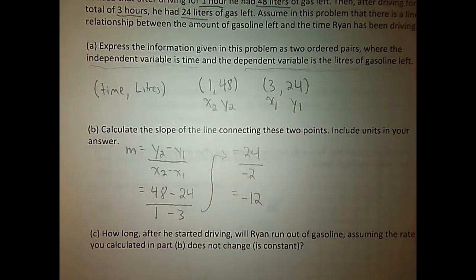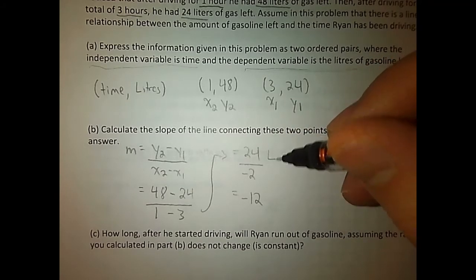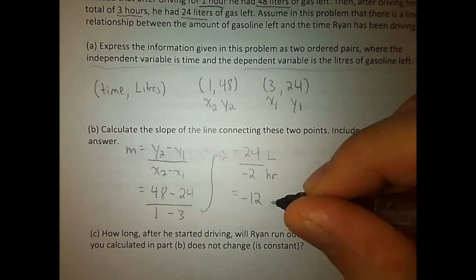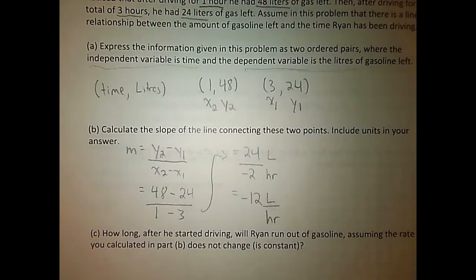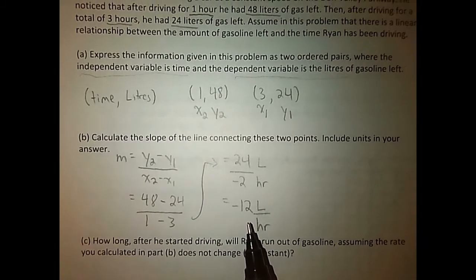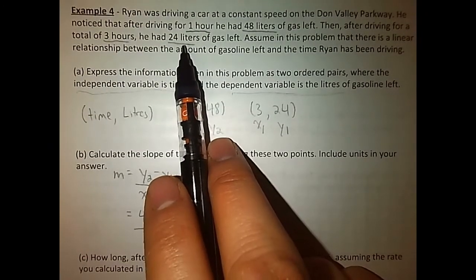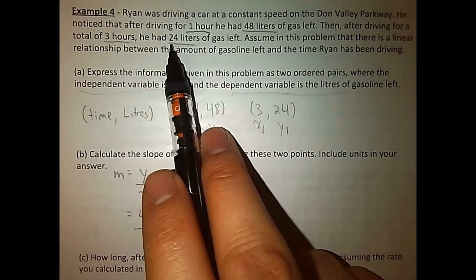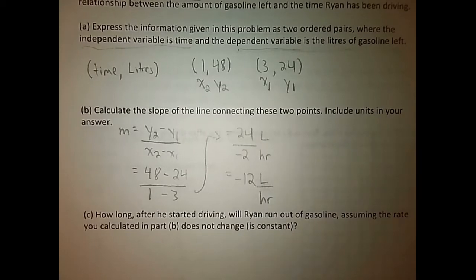And what were our units? Well, we were doing liters because that's our dependent variable, and we were doing time in hours. So this is -12 liters per hour. So we have a negative slope here. And does that make sense in this situation? Well, we're talking about the amount of liters of gas in the car. So you'd imagine that the longer that Ryan is driving for, the longer the time, the more liters of gas that is being used up. So it kind of makes sense that we're going to be losing liters of gas per hour.